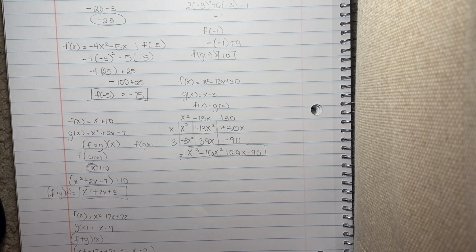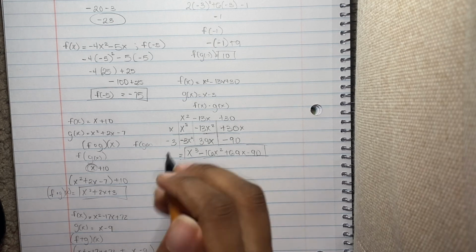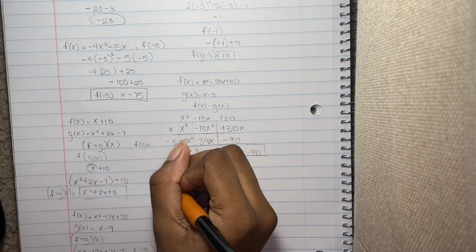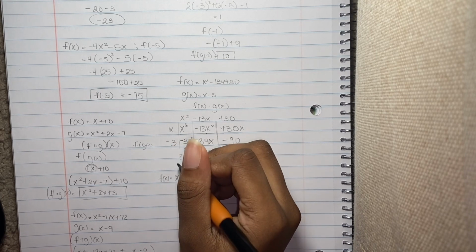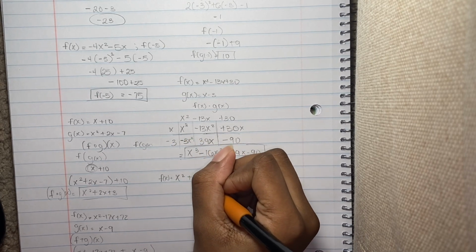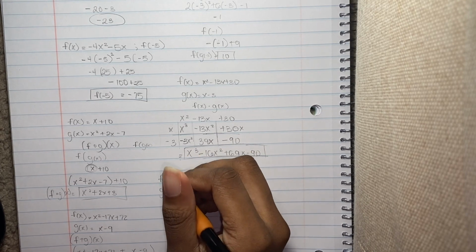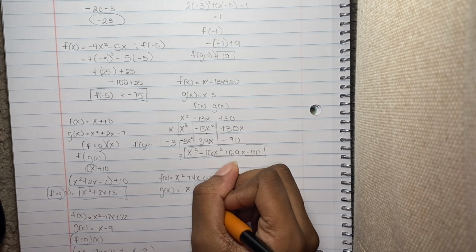Okay, so then let's move on to the next problem. This one is basically asking you to multiply again. So we know that f of x is equal to x squared plus 4x minus 60, and g of x is equal to x minus 6.